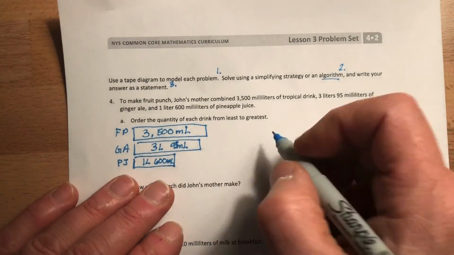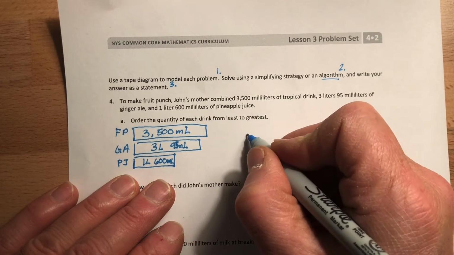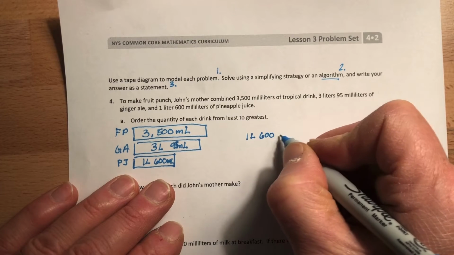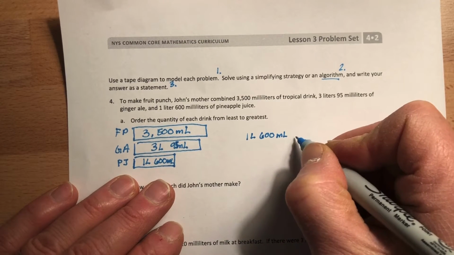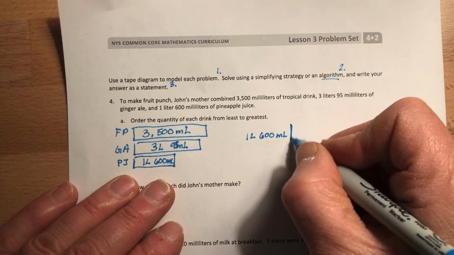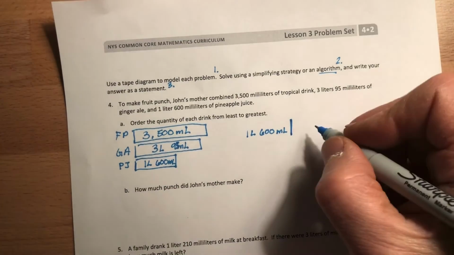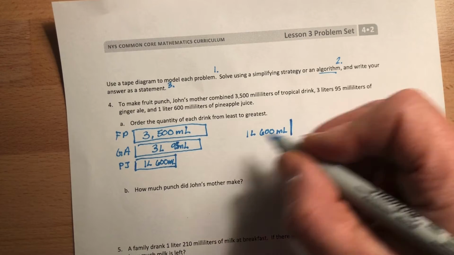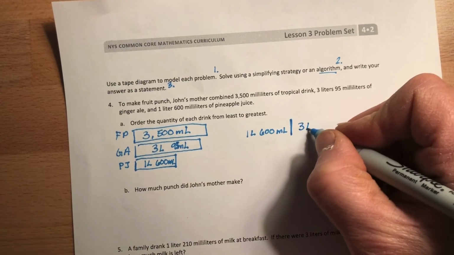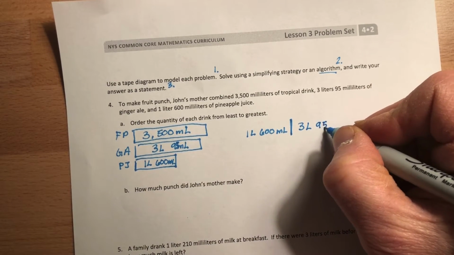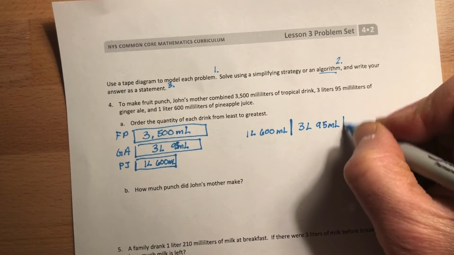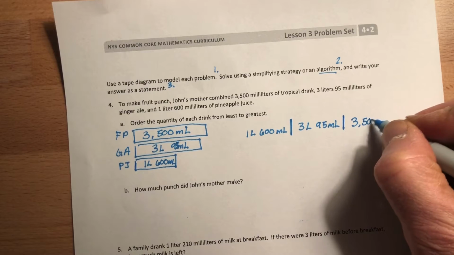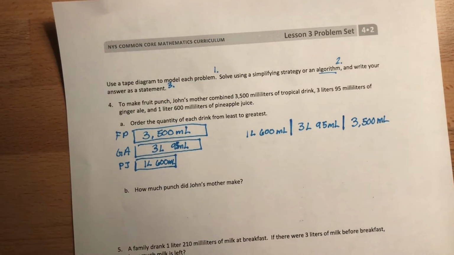Okay, so start with the least one. Would be 1 liter, 600 milliliters. Okay, and I'm going to put a little slash in there like that. The next one would be, the middle one would be 3 liters, 95 milliliters. And then the last one would be 3,500 milliliters, okay?